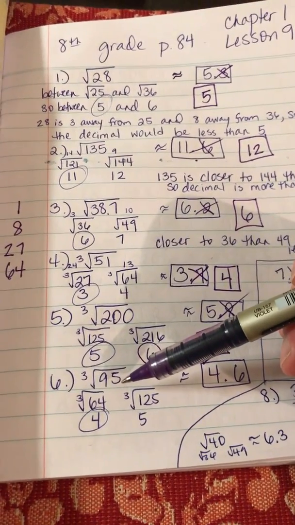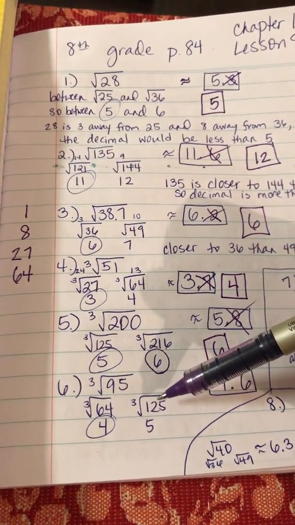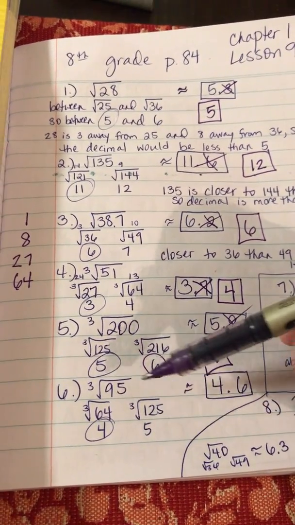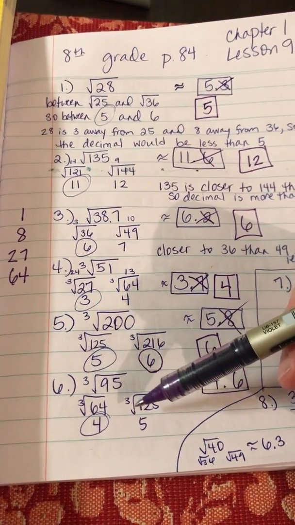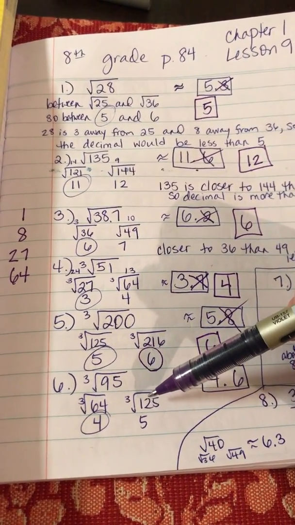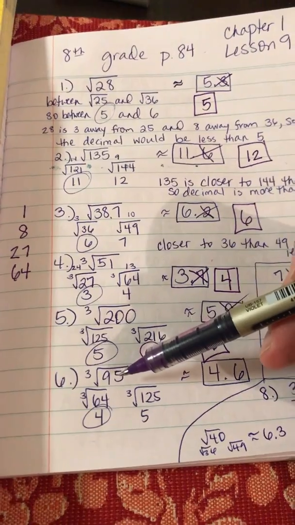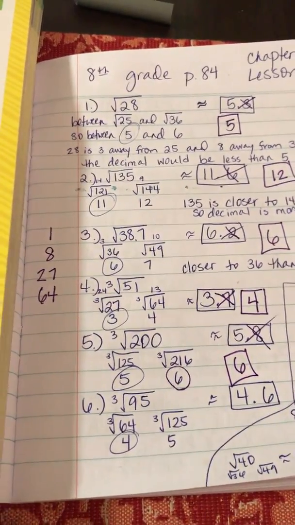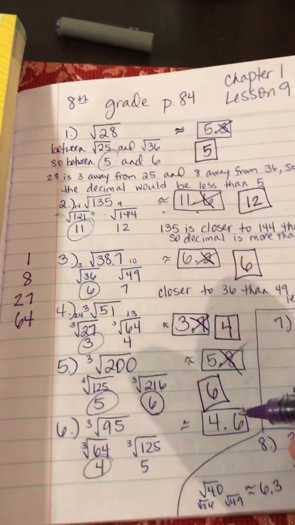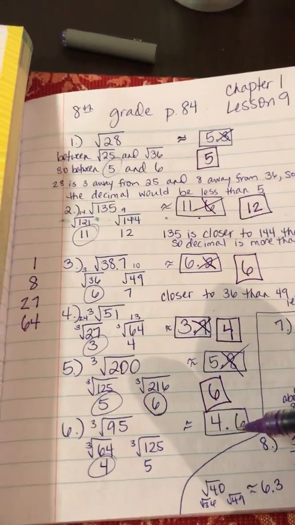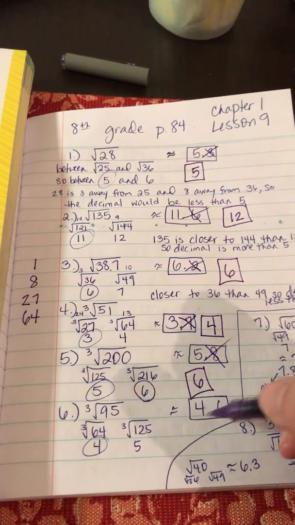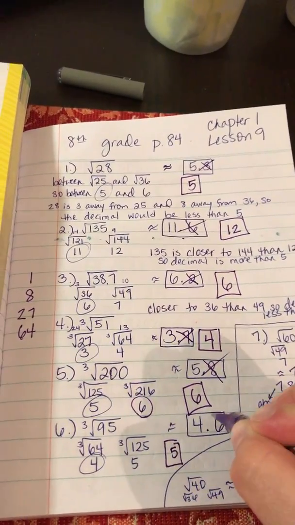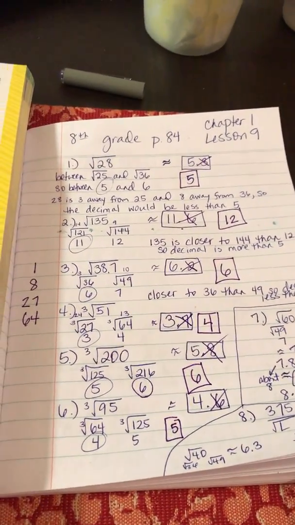Cubed root of 95 is between the cubed root of 64 and 125, so it's between 4 and 5. 95 is closer to 125 by just a little bit. If I do 125 minus 95, I only get 20, and then this one would be just a little bit more than that, like 30. So I'm going to round it up to 5 as an integer, or 4.6 as a decimal.